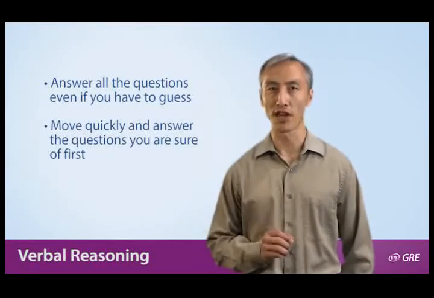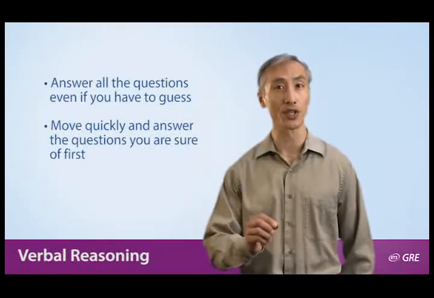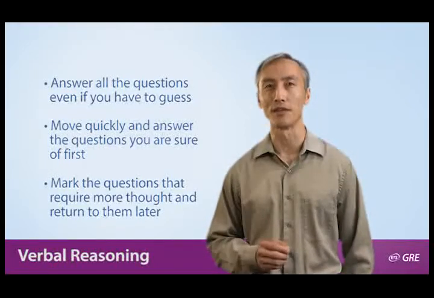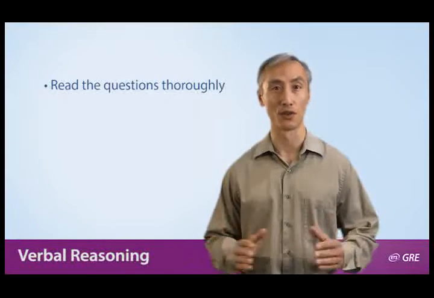It is a good strategy to move quickly and answer the questions you are sure of first, and use the test's mark feature to identify questions you want to return to later in the timed section. Using the mark feature will allow you to identify the questions that will require more thought. Read each question thoroughly. Take notes if that helps you. And read all the choices before picking your answer or answers.